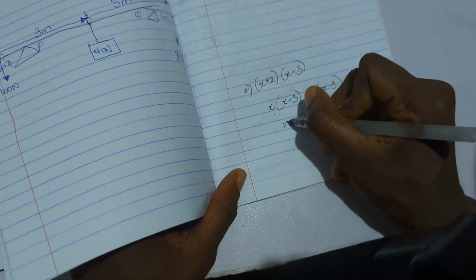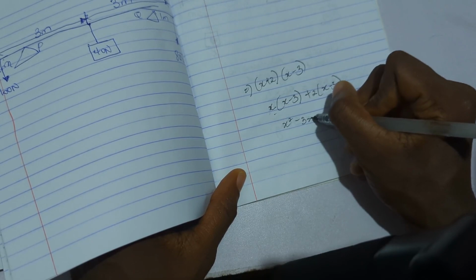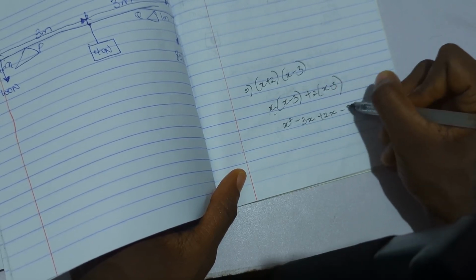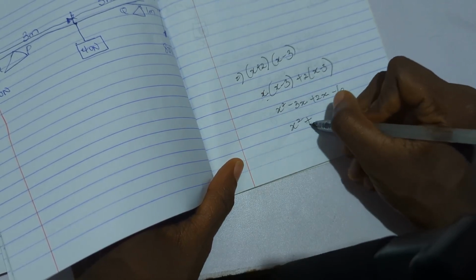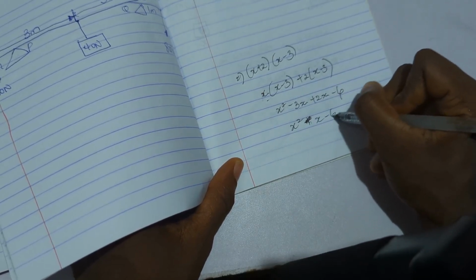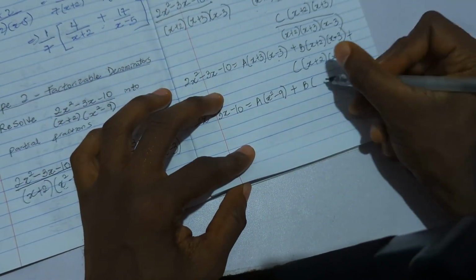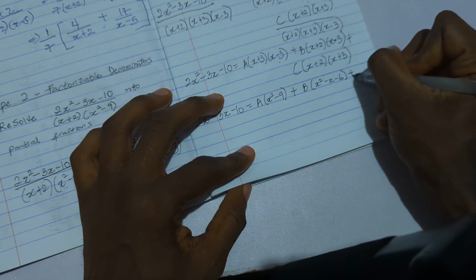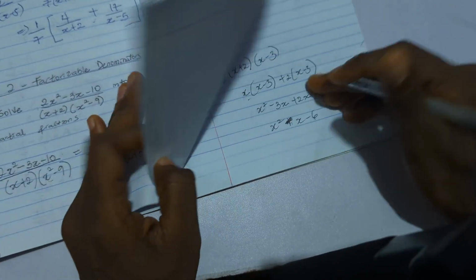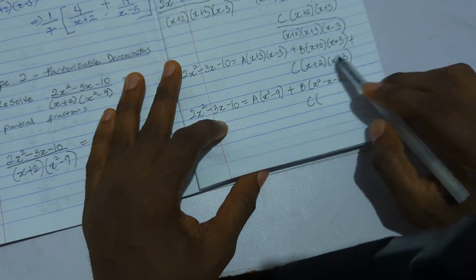So that becomes x² - 3x + 2x - 6. So that is x² - x - 6. So our B will become x² - x - 6 for that. Then we have for C is going to be what? So it's just (x + 2)(x + 3).